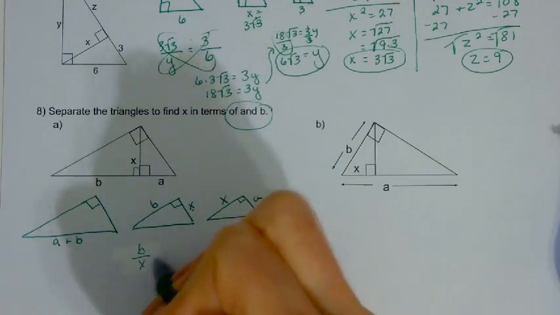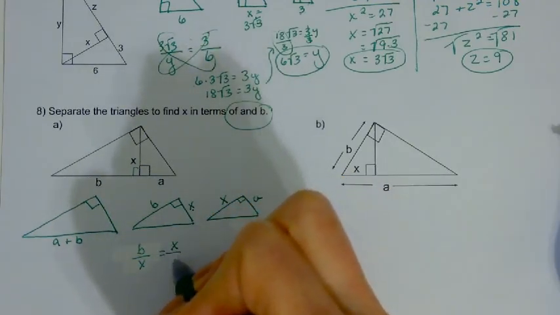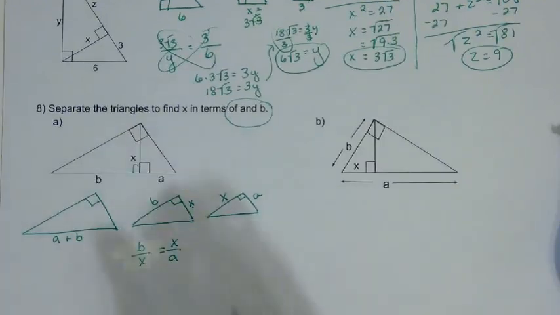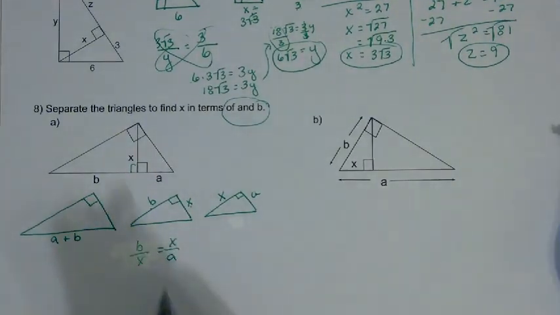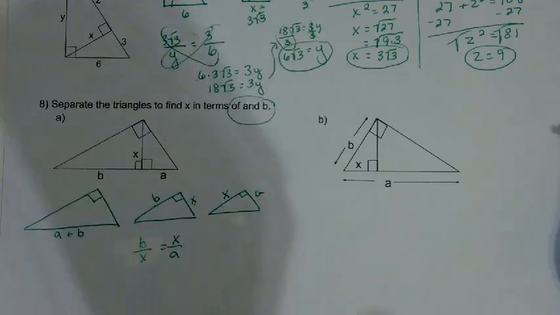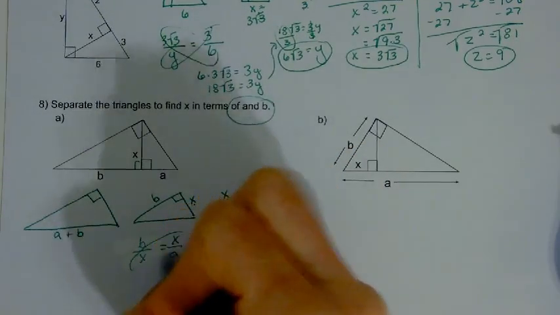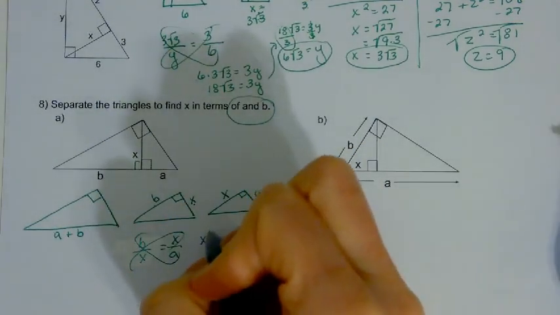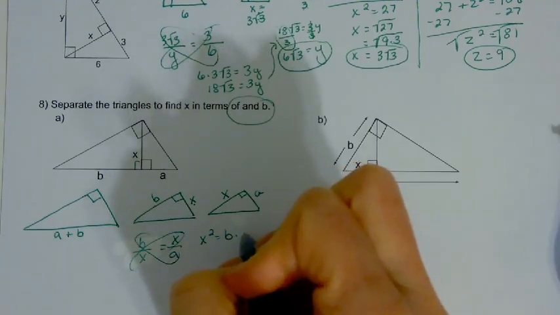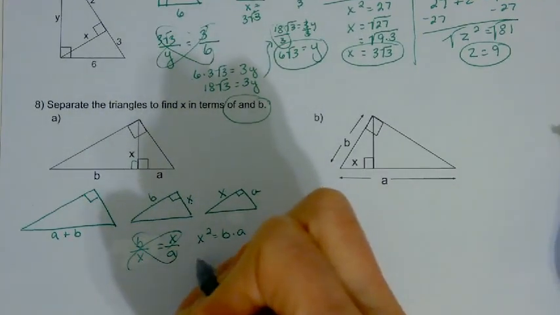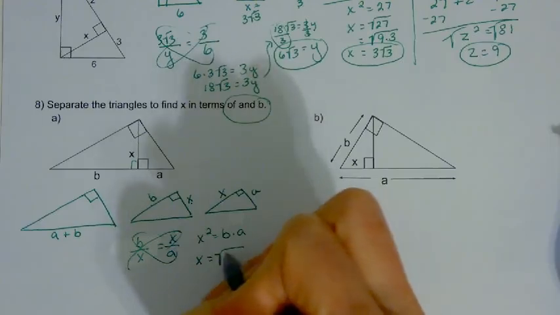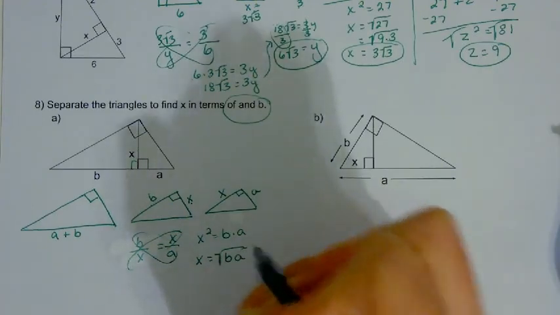This will work. So we're going to solve for X. Cross multiply and solve, and we get X squared equals B times A. Take the square root of both sides, and we get X equals the square root of B times A. Sometimes people write it in alphabetical order, A times B. That's X in terms of A and B.